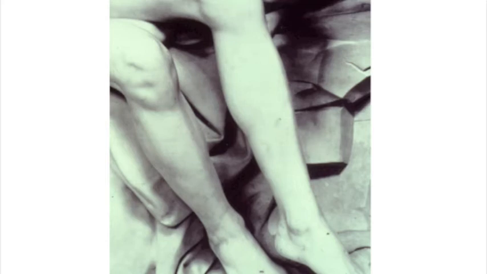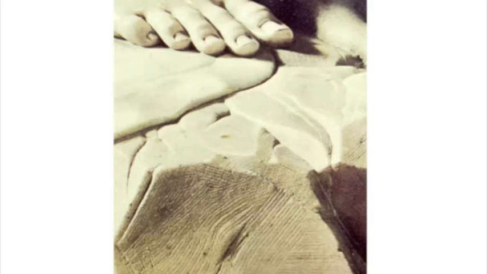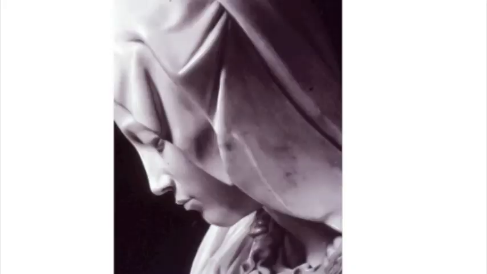Just the detail. Holy cow. Those fingernails there, just amazing. Almost creepy. All right, so should we move on to our next piece?